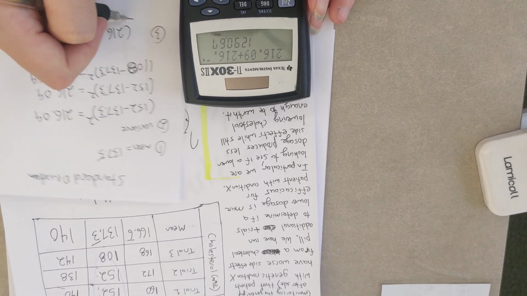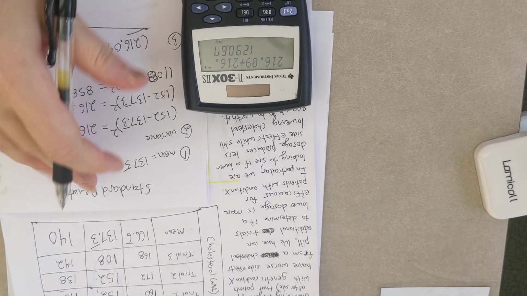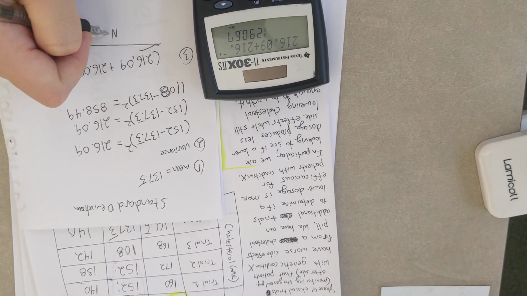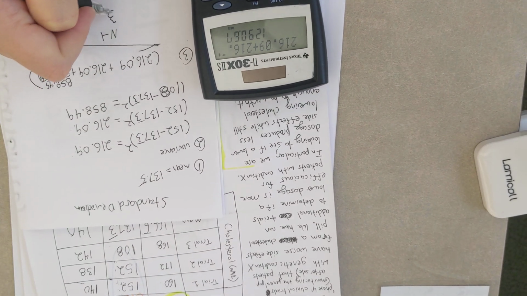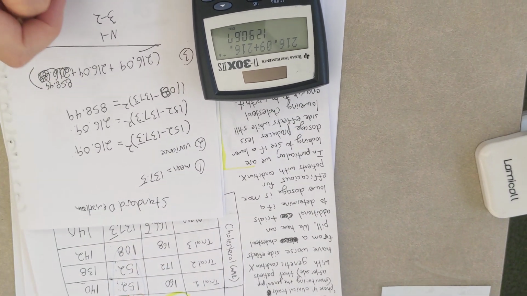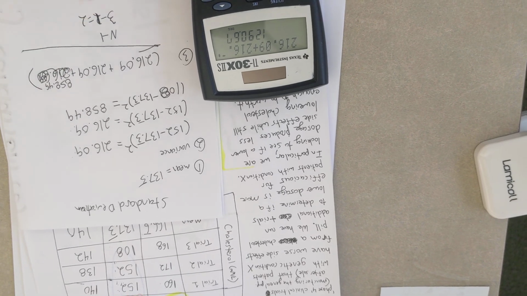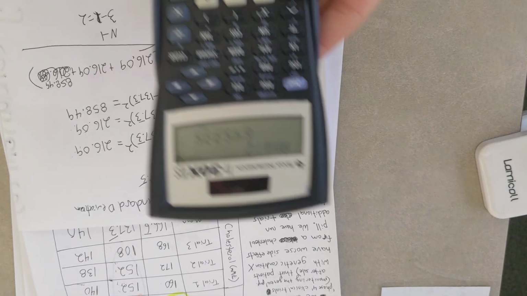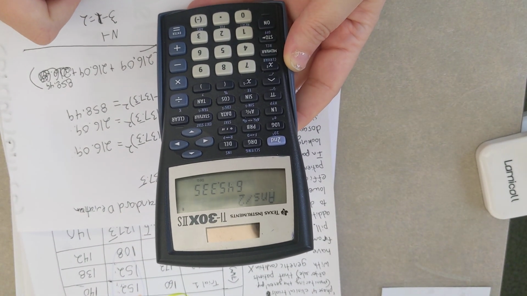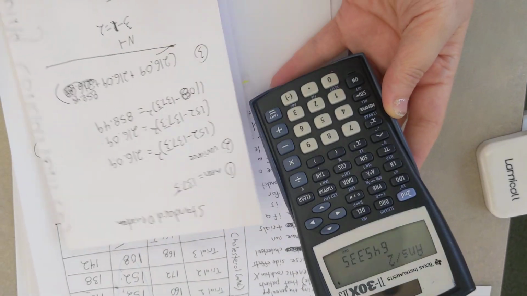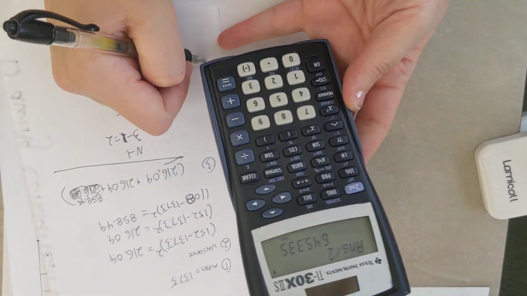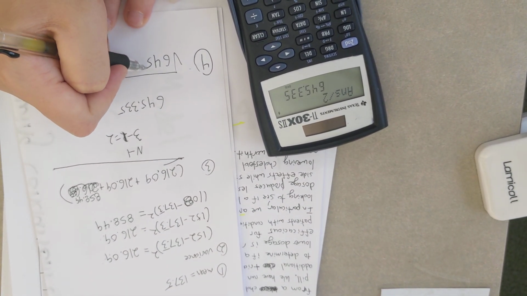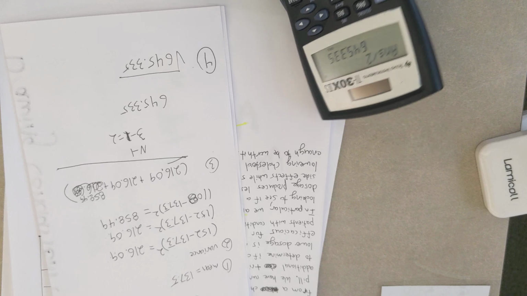Okay, then I will divide that, because this is a sample, so this is not the full population. I will do n minus 1, which would be 3 minus 1, because I had 3 members of my sample. Whoops, 3 minus 1, which would be equal to 2. So I'm now going to divide this by 2, which gives me this number here, 645.335. And then I will do the final step of calculating standard deviation, where I will take the square root of that number, which I will do right now.